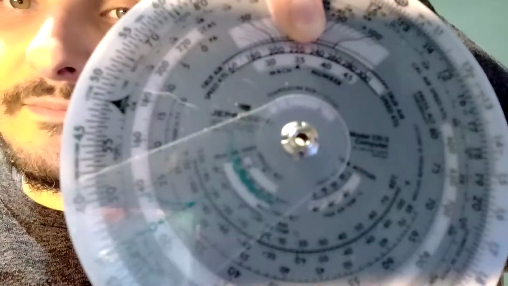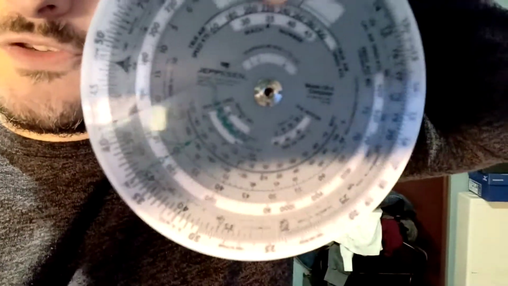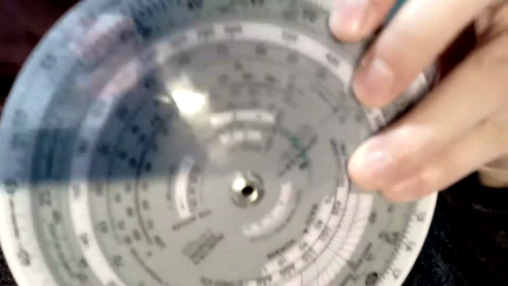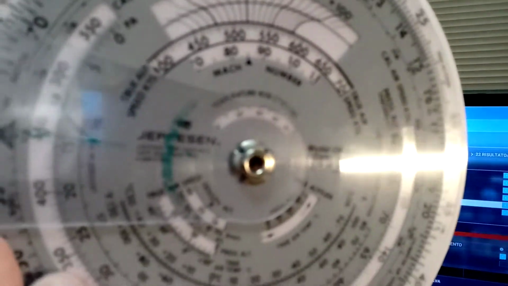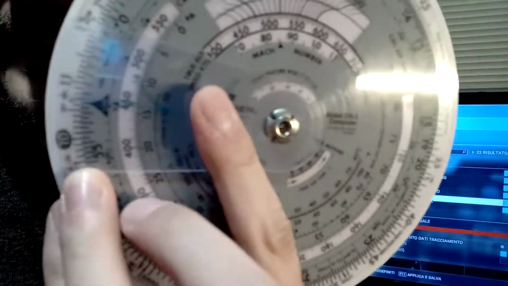It is from Jeppesen. Let me see if I can show you the name, because maybe my pronunciation is not so good. It's not easy because I see everything in reverse, so I think you can see it here.